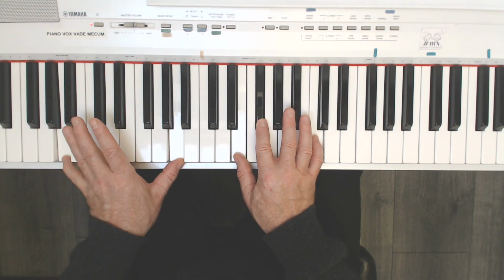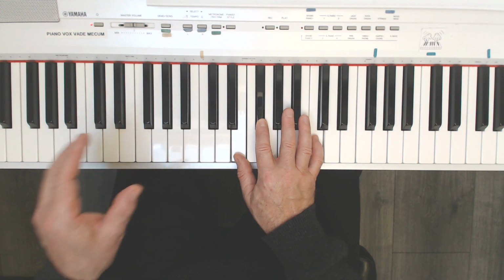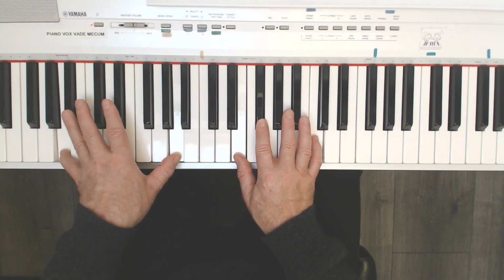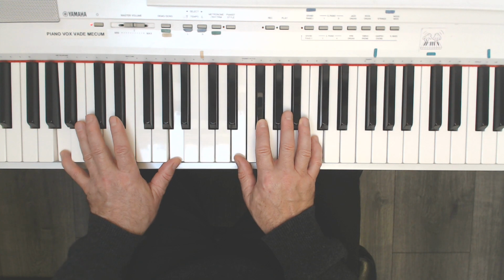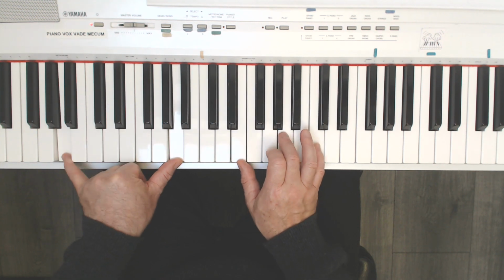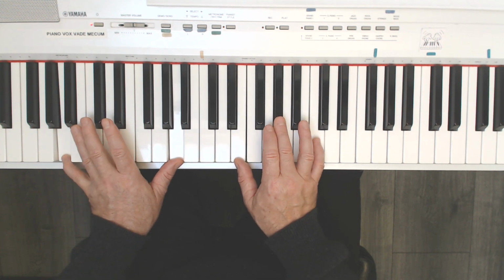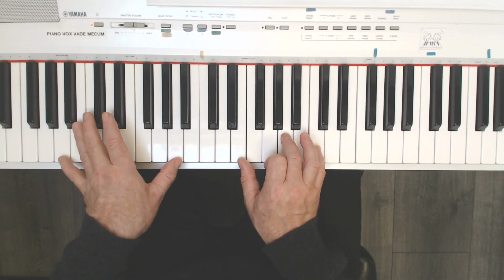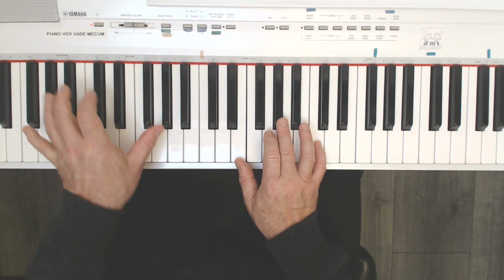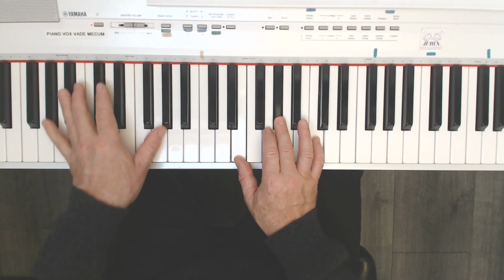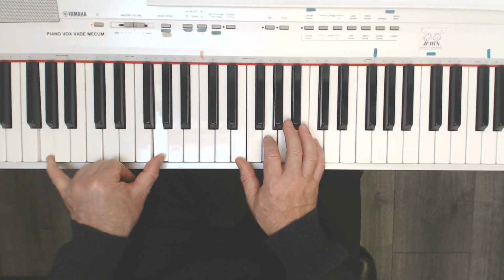So sometimes you can play, you see, on the bars, you know, on the first time. You follow with your left hand. It's up to you. You decide.